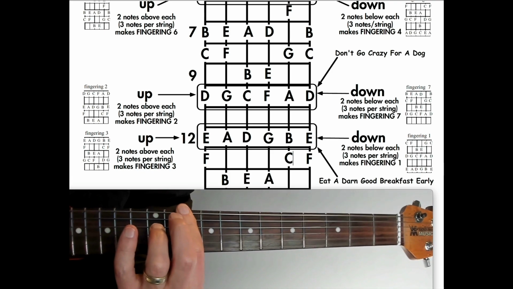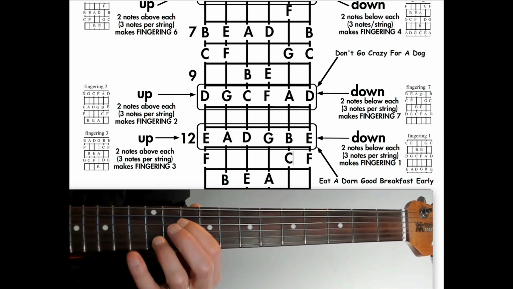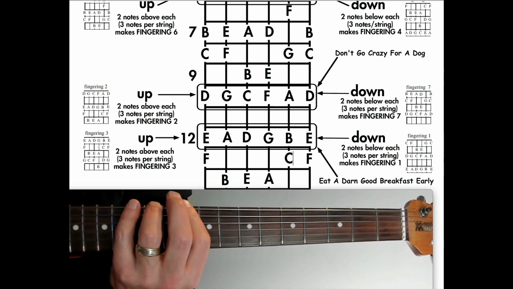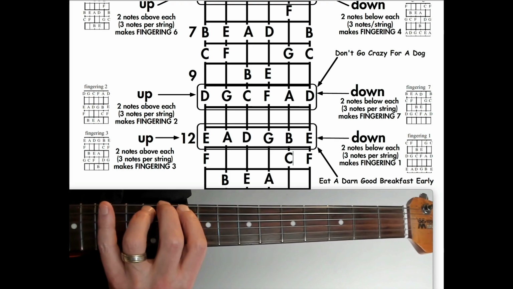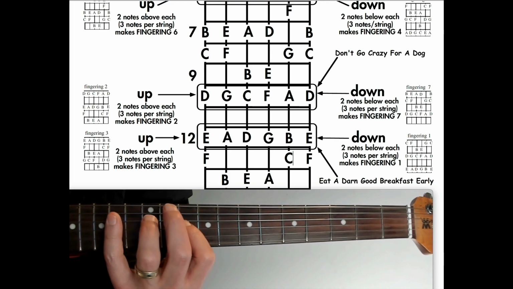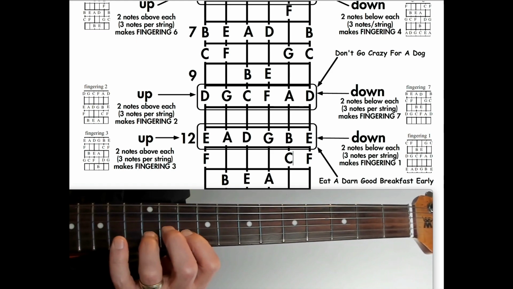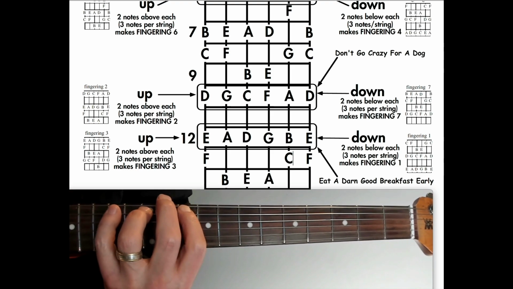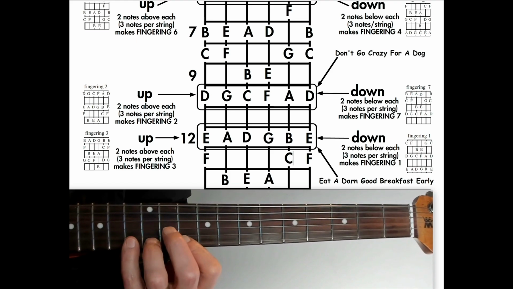So starting at this 10th fret, go up 2 notes from each string, don't go crazy for a dog, and build a scale, remembering that E to F is 1 fret, and B to C is 1 fret. D, E, F, G, A, B, C, D, E, F, G, A, and there'll be a duplicate here, A again, A, B, C, D, E, F. D, E, F, G, A, B, C, D, E, F, G, A, B, C, D, E, F.